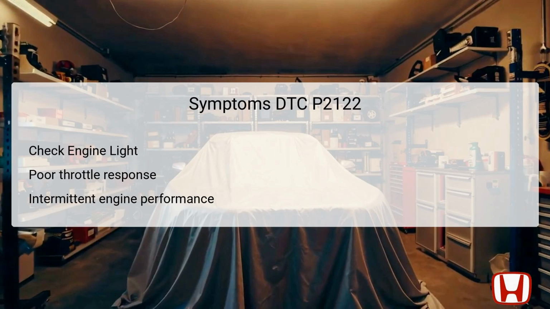Intermittent engine performance issues can occur. The engine may hesitate or stall unexpectedly due to the inaccurate readings being sent to the PCM. Over time, these symptoms can lead to more significant problems if not addressed, disrupting the driving experience and potentially compromising safety on the road.